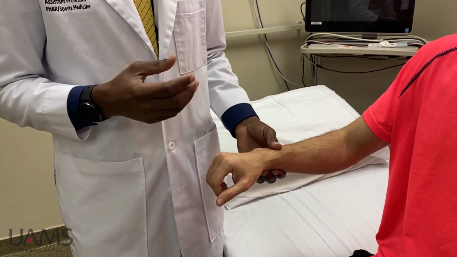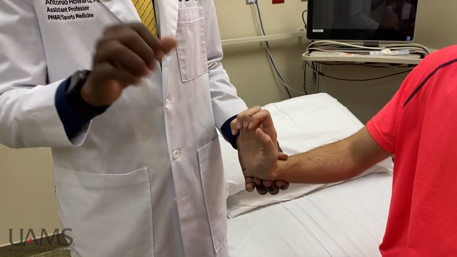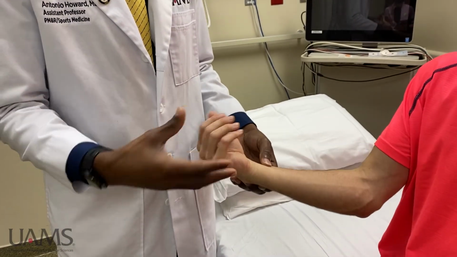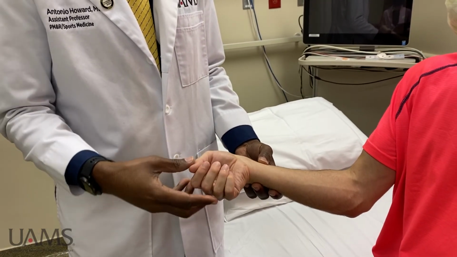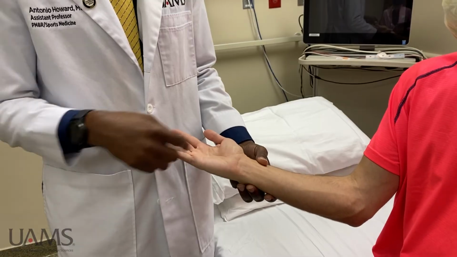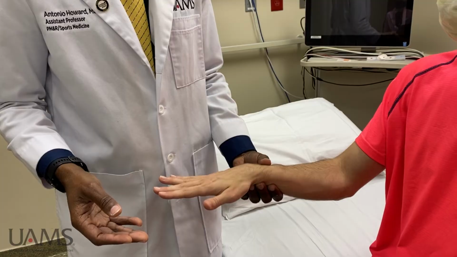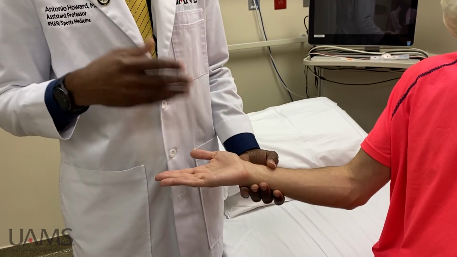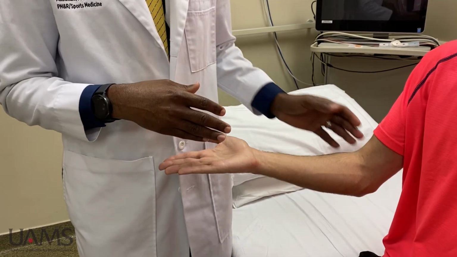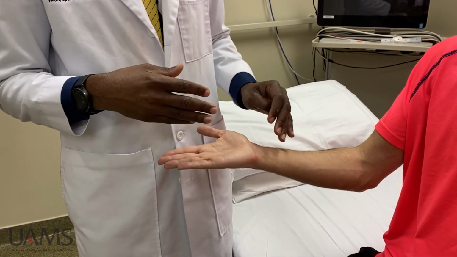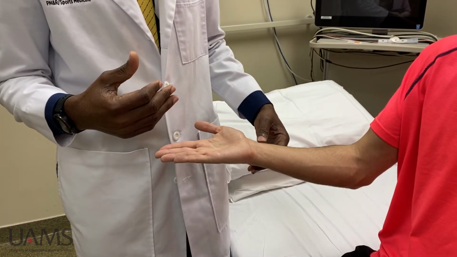Checking range of motion about the wrist and hand. The wrist goes into extension, flexion, come back to neutral, ulnar deviation, radial deviation towards the radius, and pronation and supination. This motion of pronation supination is a combination of motion about the elbow and the wrist. And so deficits in pronation supination may be because of elbow pathology or wrist pathology.